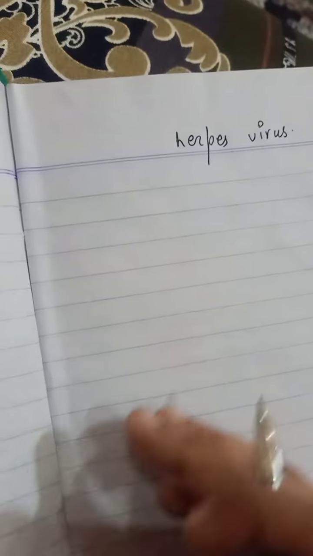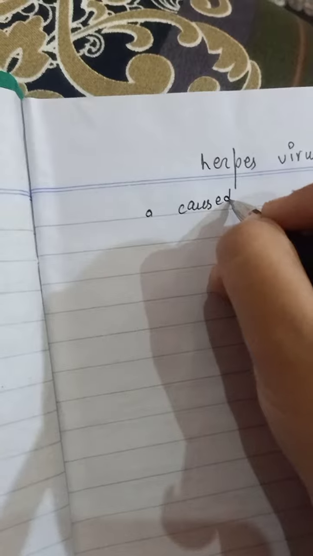Okay, so we were done with the lecture on the transmission and symptoms of the HIV virus, or AIDS. Now let's move toward the next topic, which is another virus, the herpes virus. Herpes is caused by the herpes simplex virus. These are the types of virus that cause herpes.